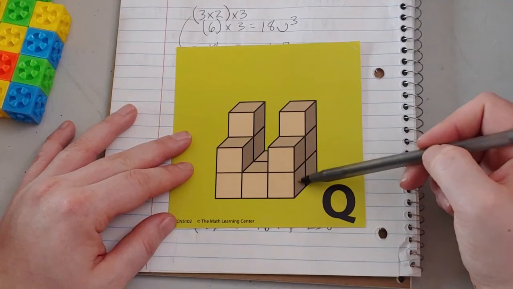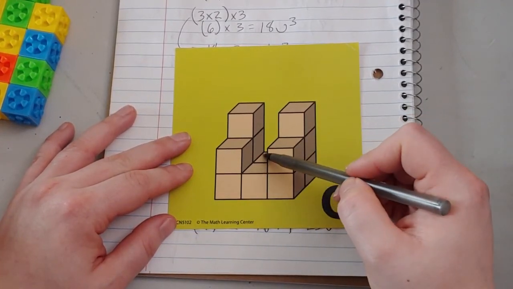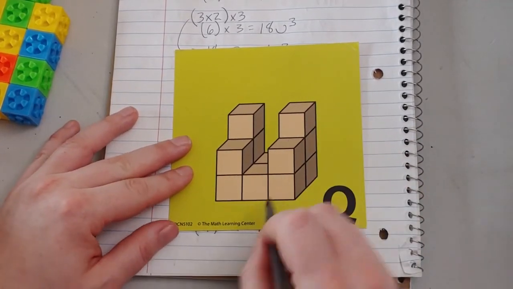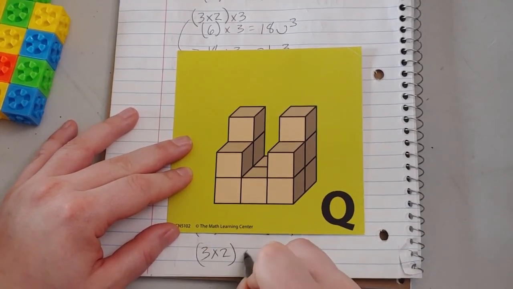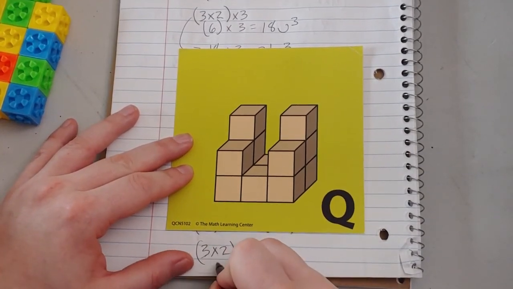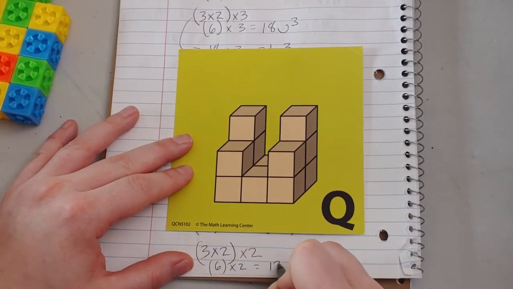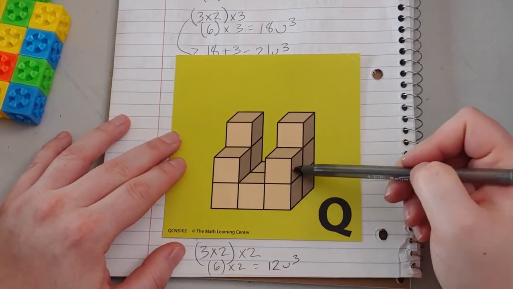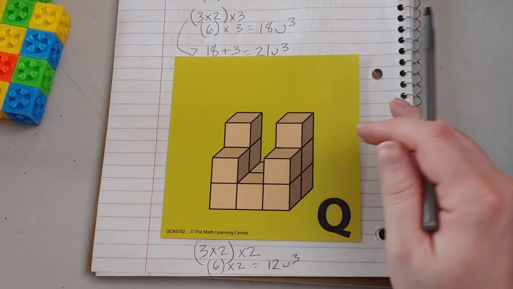But I see 3, 4, 5, and there's the same side on there. So there's 10, 11, 12. That would work. If you pulled these 2 down here, you have a 3 by 2 by 2. So 3 times 2 is 6 times 2. So same thing we did here. 1, 2, 3, 4, 5 times 2 is 10, plus 2 more is 12.